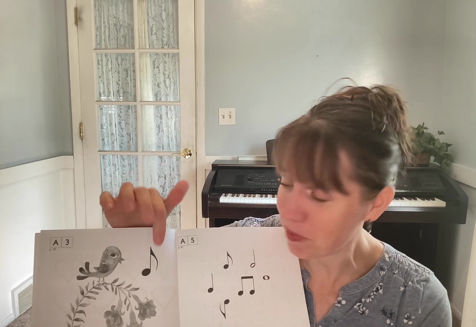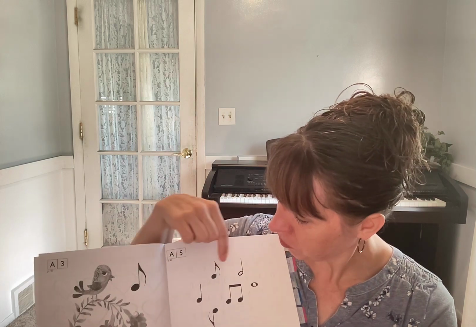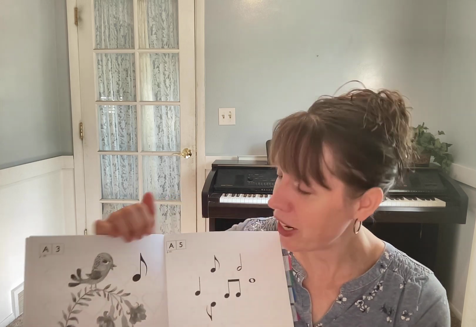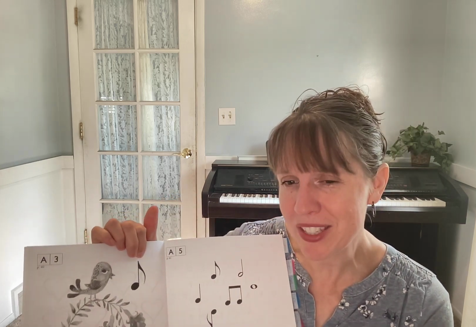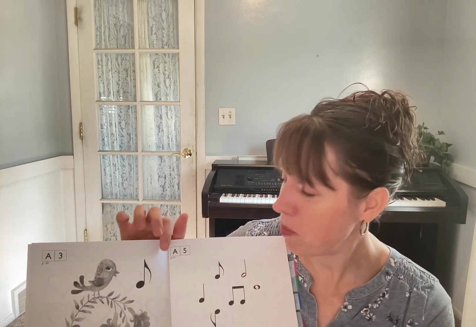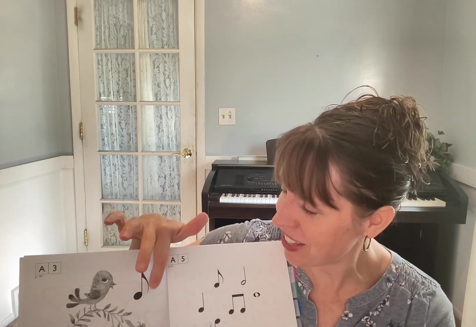And kids would say all kinds of different things, but I'd say, yeah, it's that black circle. That's called the head of the note. And if you look over here on A5, there's some that are black heads and there's some that are white heads. So you can have a black or a white head on a note. And then I'd say, now, do you guys see a tail? So here's my little bird tail. He's got 3 feathers. But how about on the note? Do you see a tail? And I think they're going to just get this. It's that little part right here.